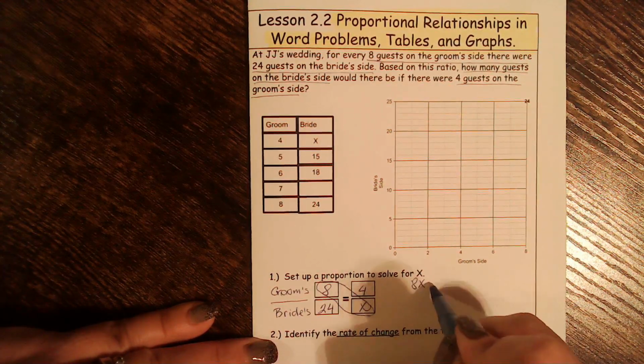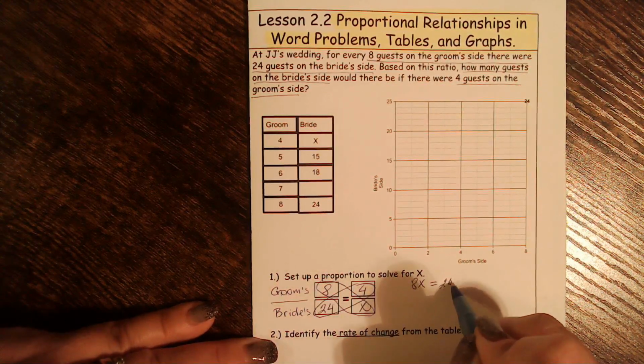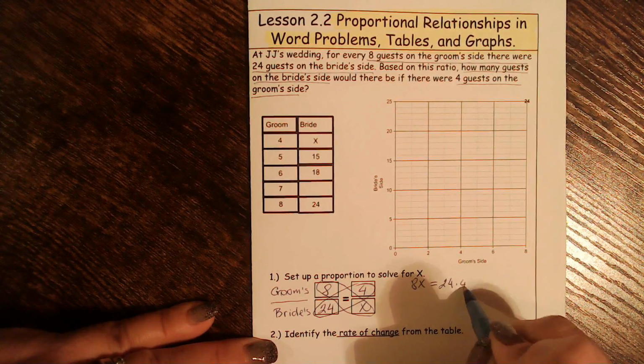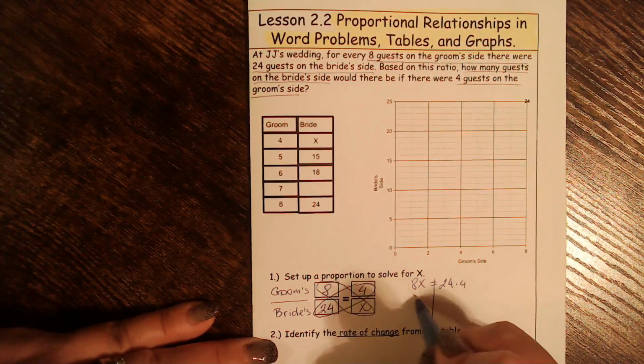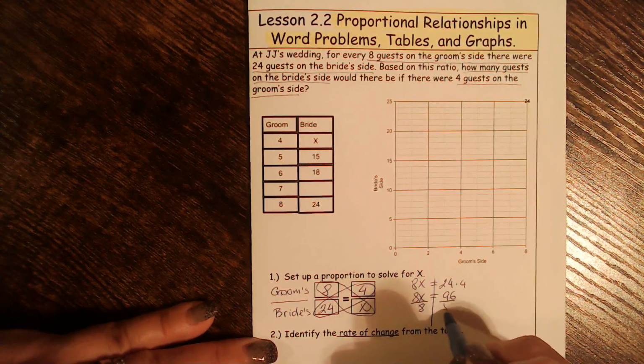So we have 8x equals 24 times 4. And then solve. 24 times 4 is 96. Divide by 8.